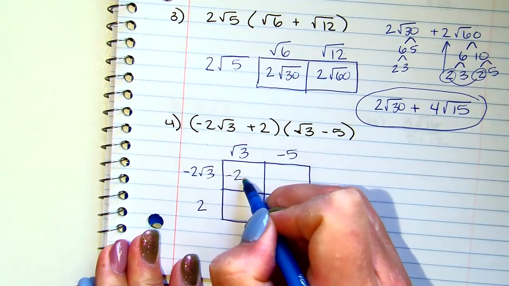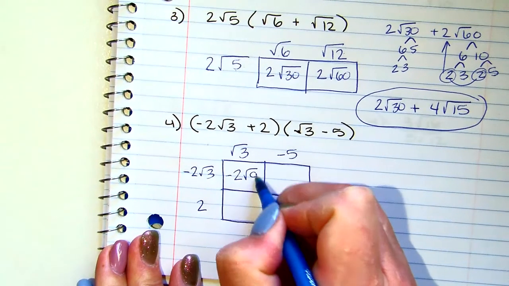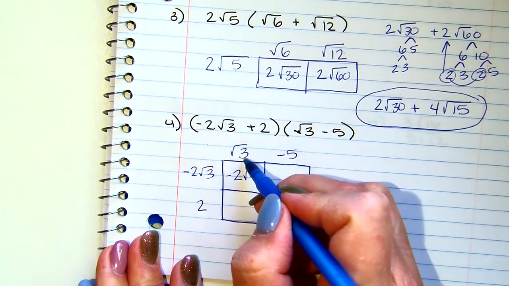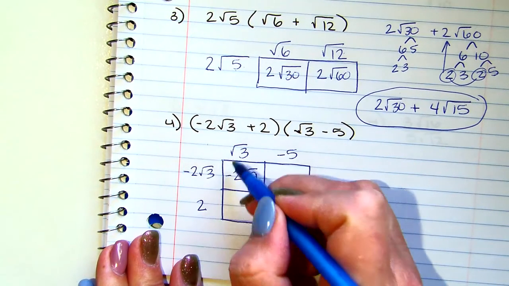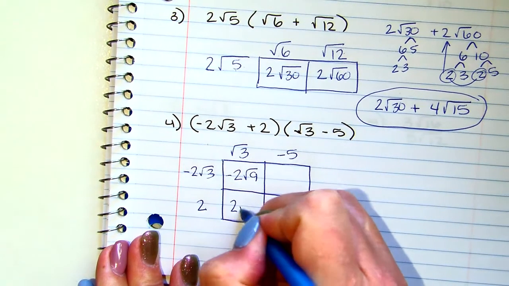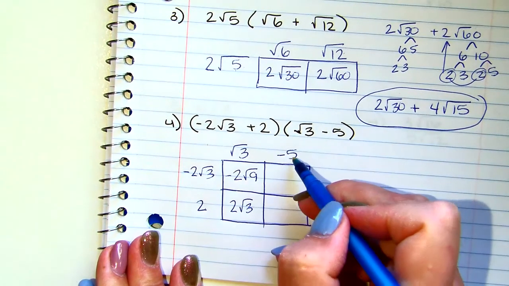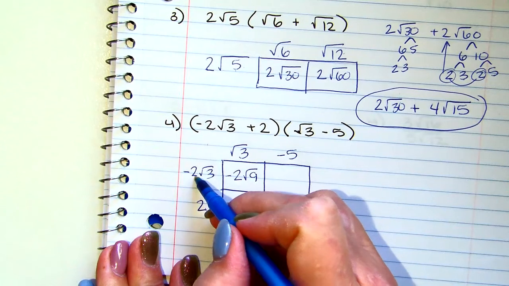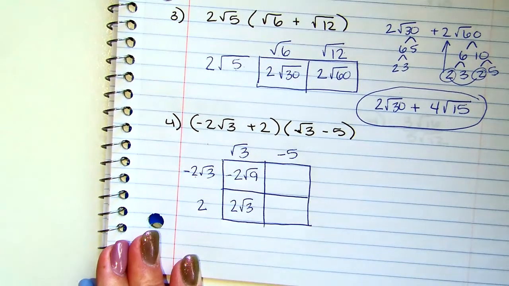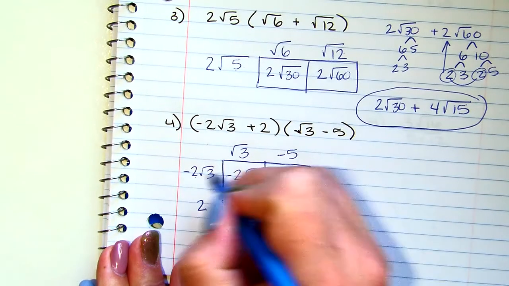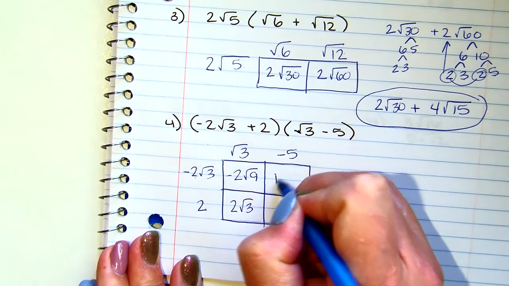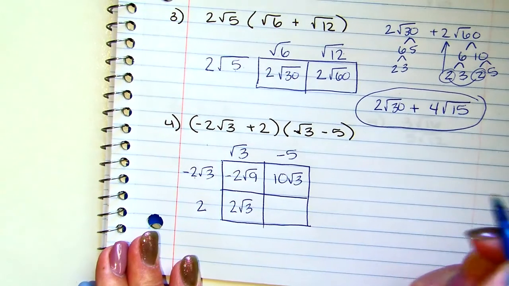So I'm going to go negative 2 root 9. Next, I'm going to go 2 times root 3, which is just 2 root 3. Over here, my negative 5 is going to combine with my negative 2. It is going to stay just like that. So I'm going to get negative 5 times negative 2, that gives me 10. And then I'm going to have the root 3 that follows.